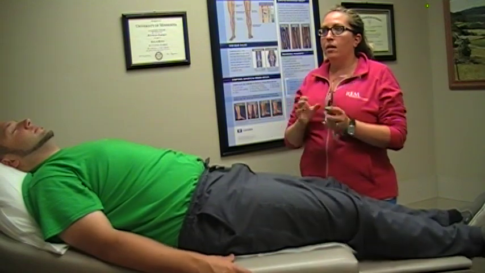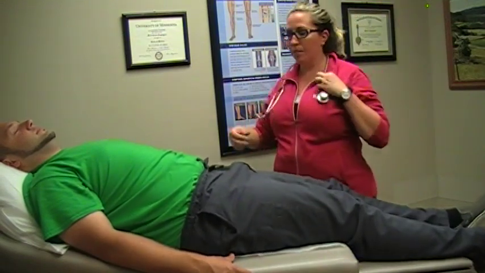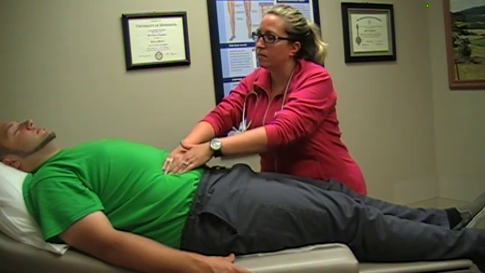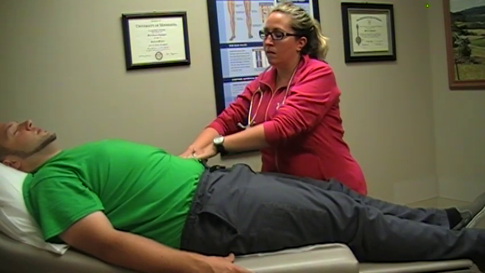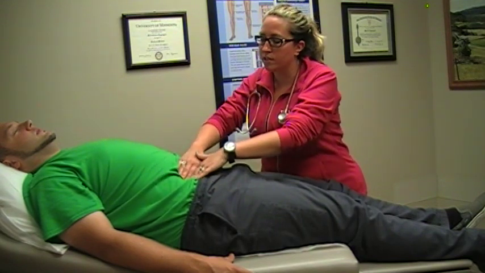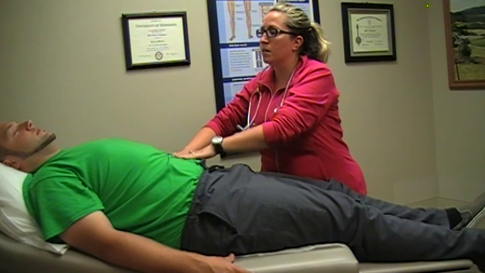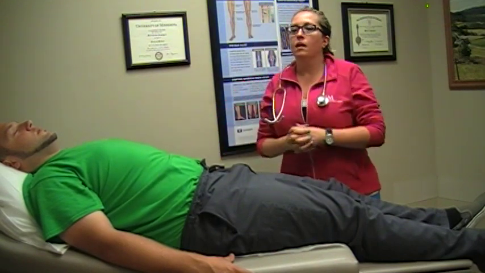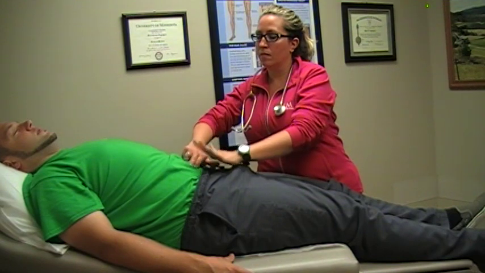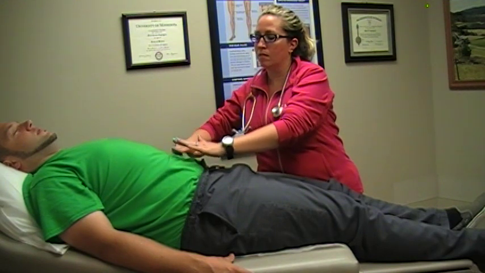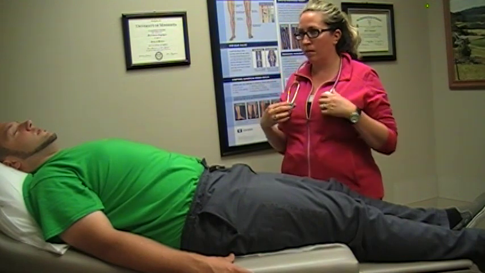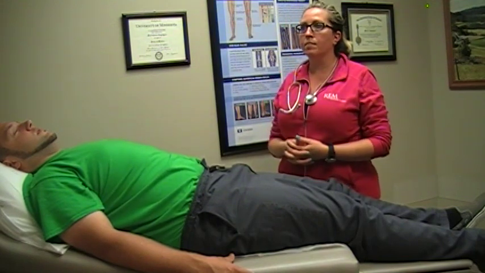Okay, I'm going to palpate all 4 quadrants. I'm going to start with a light palpation first. Any pain or discomfort? No. Okay, and now I'm going to go to a deeper palpation. All 4 quadrants again. Any pain or discomfort with this? No. Okay, now I'm going to percuss all 4 quadrants. Okay, and that was normal as well without hearing anything concerning.